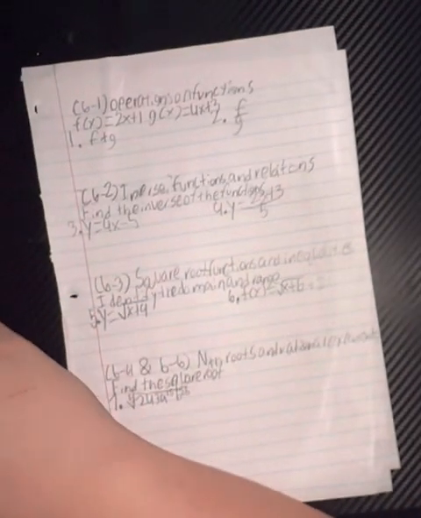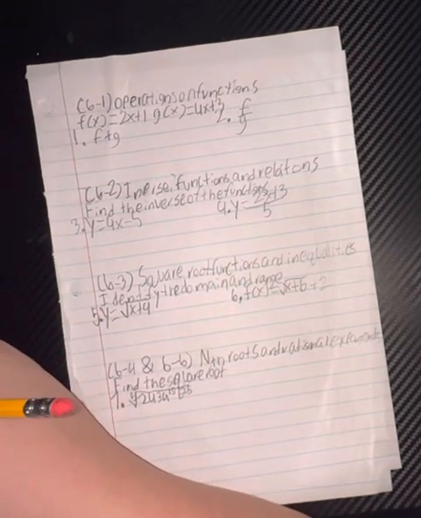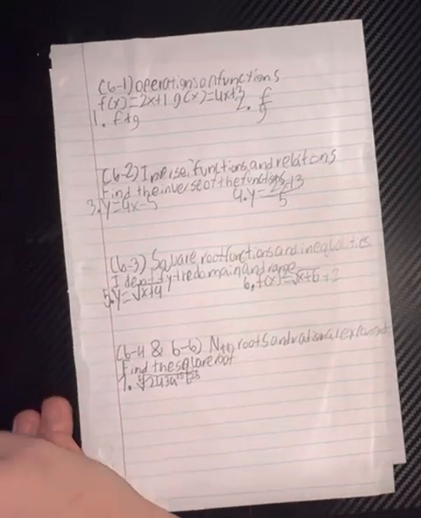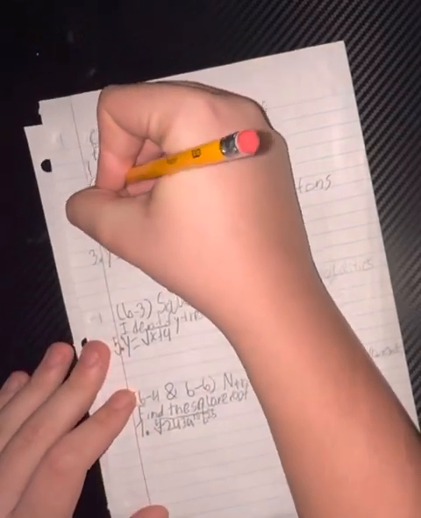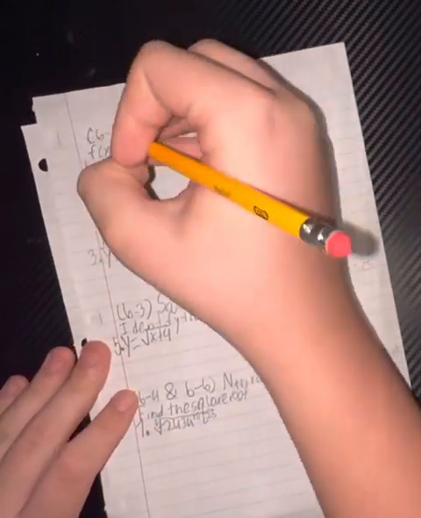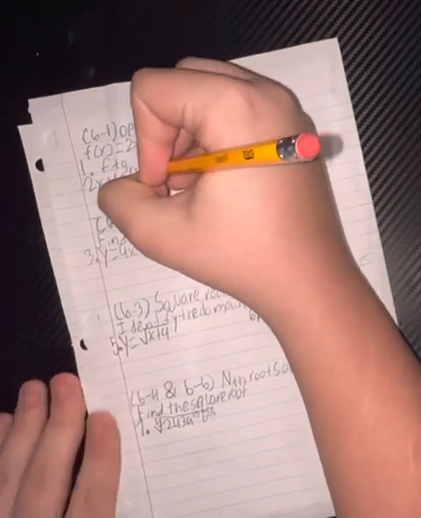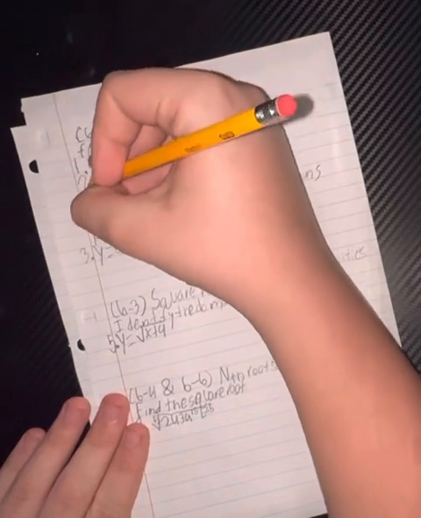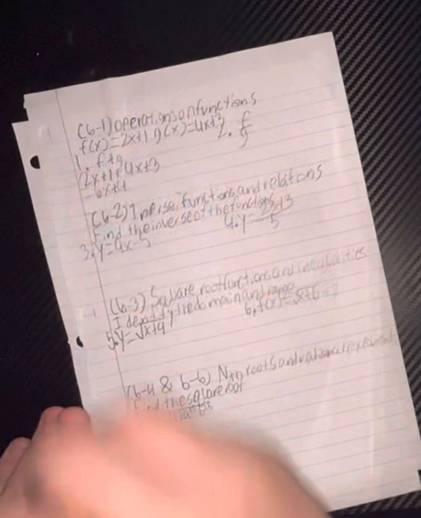The first problem, f plus g, where f of x equals 2x plus 1 and g of x equals 4x plus 3. To add these together, we must first substitute the f for 2x plus 1 and substitute the g for 4x plus 3. When you add these all together, you should get 6x plus 4, which is your final answer.